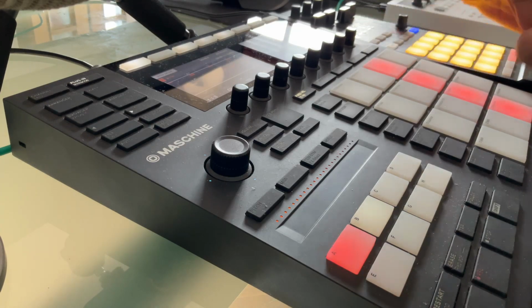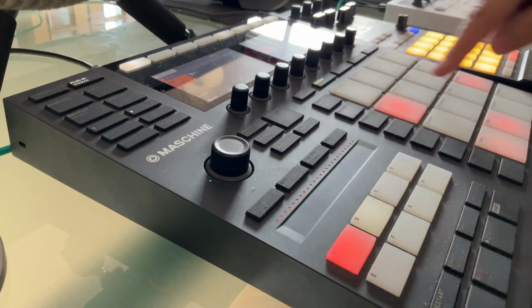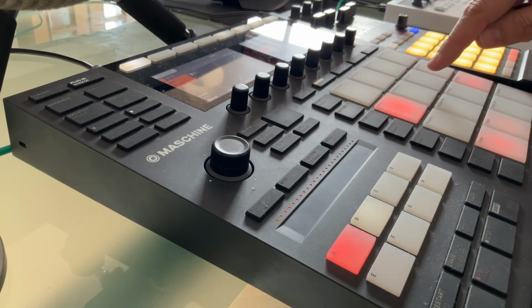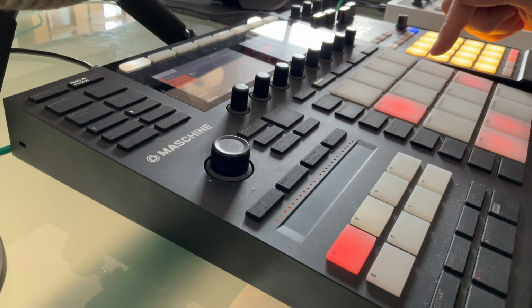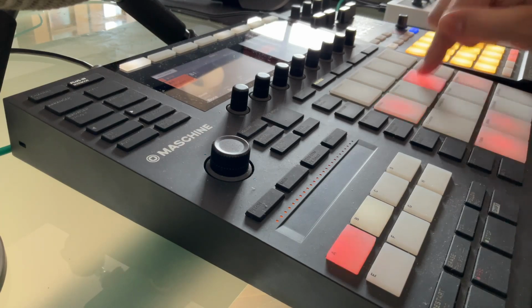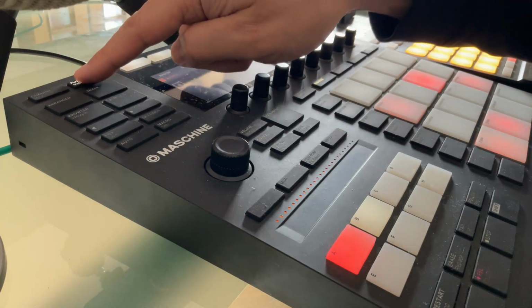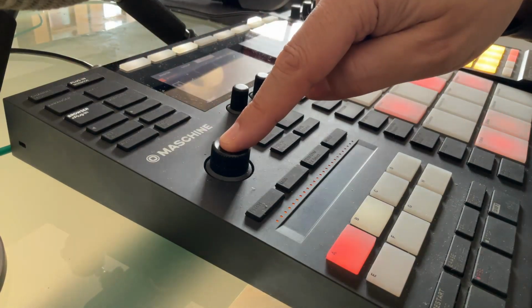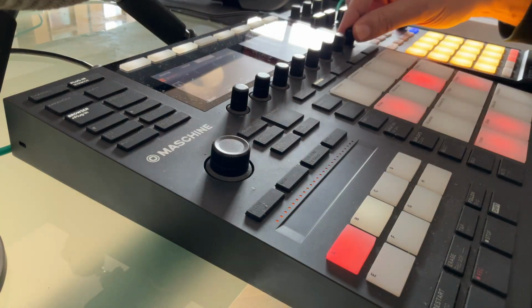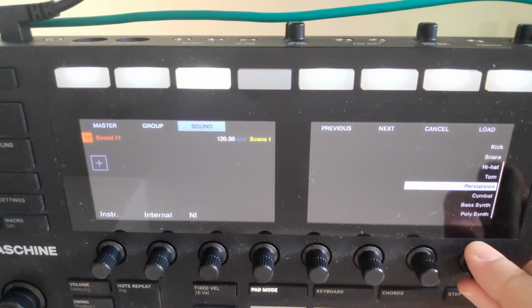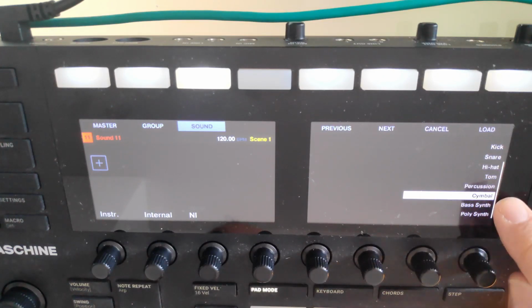So in this case, I'm going to select the pad mode and I'm going to go to pad number 11. Why 11? I told you that I use the convention of the Roland TR-8S. So I click here, no sound. So I proceed then to plugin, the plus sign. I press the controller and then I select from the list. I will select the cymbal.